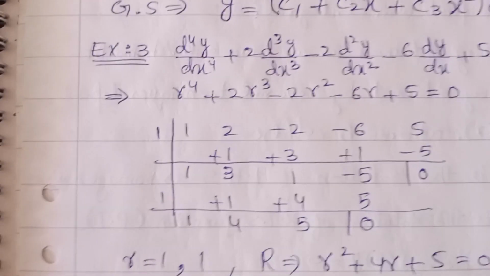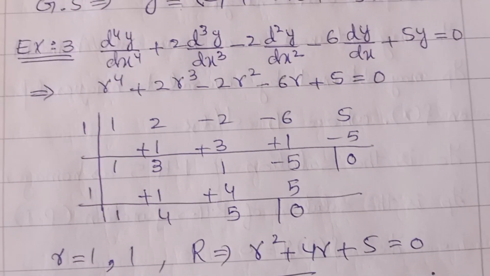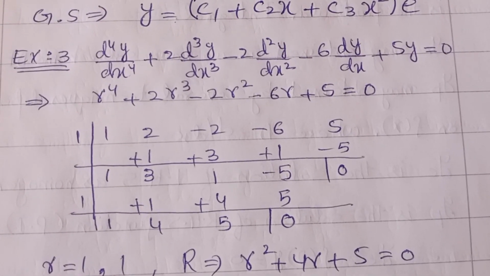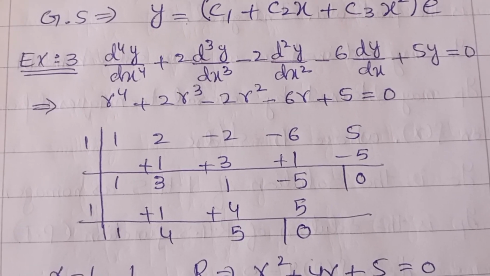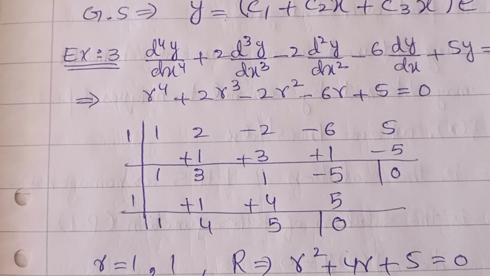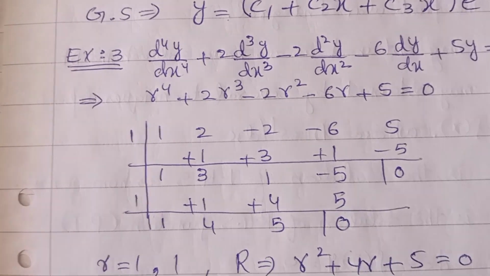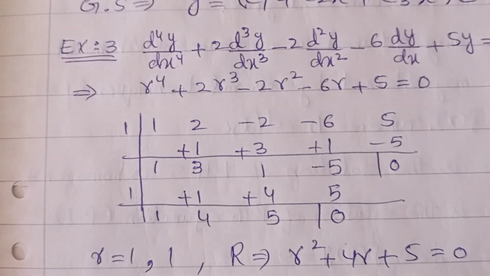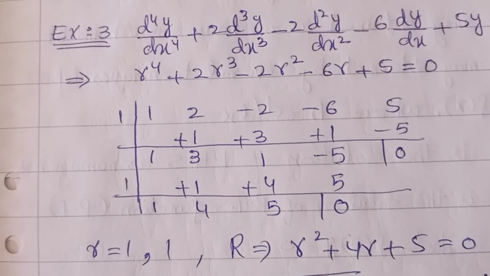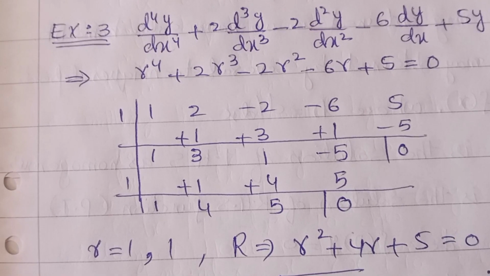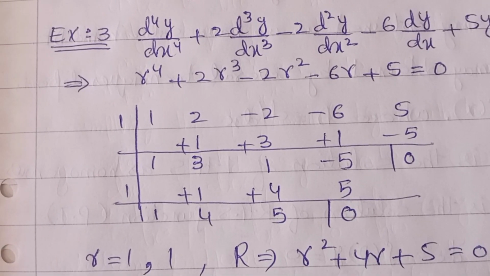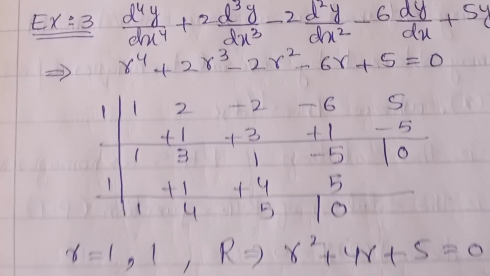Now example number 3 is a fourth order differential equation. Look at this: d4y upon dx4 plus 2 d3y upon dx cube minus 2 d2y upon dx square minus 6 dy upon dx plus 5 is equal to 0. So the characteristic equation or the auxiliary equation of this differential equation becomes r4 plus 2r cube minus 2r square minus 6r plus 5 is equal to 0.